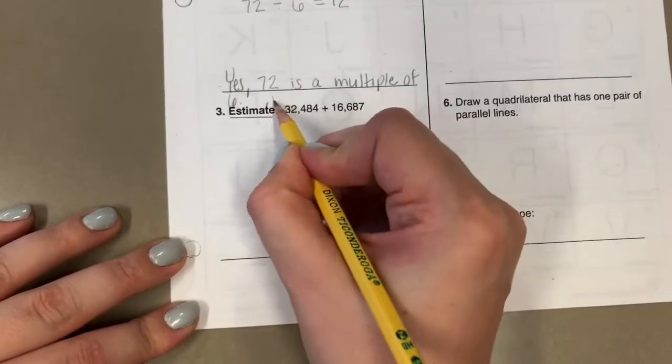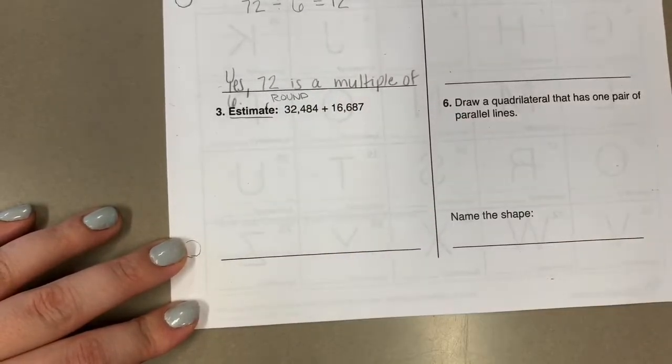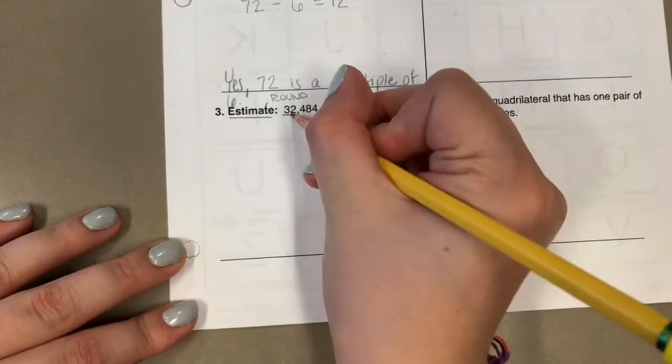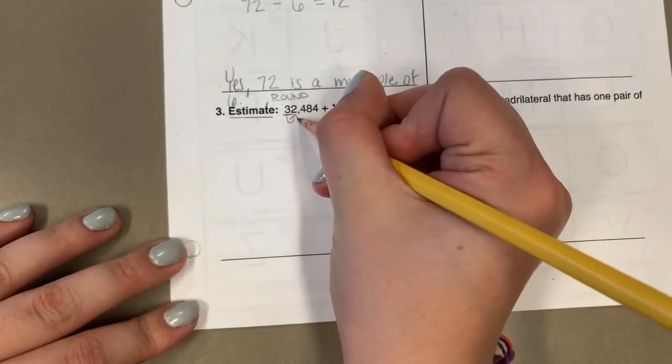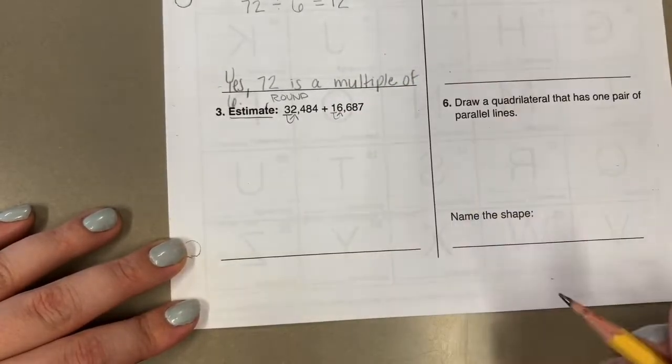Next, we need to estimate. Estimate tells us that we're going to have to round. And I'm going to do this problem up and down. I can round to the nearest 10,000. 32,484 plus 16,687.